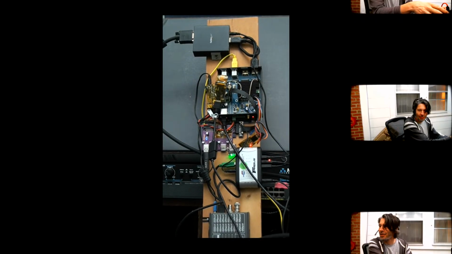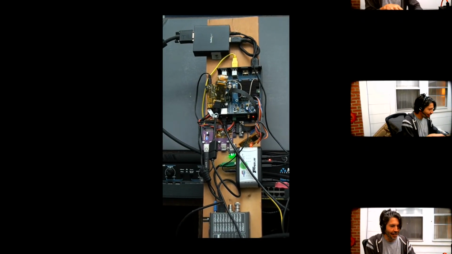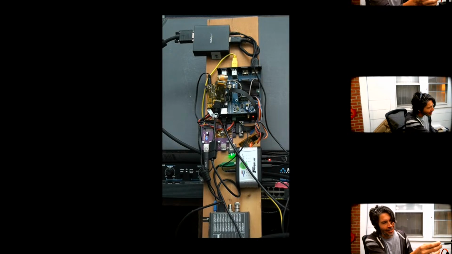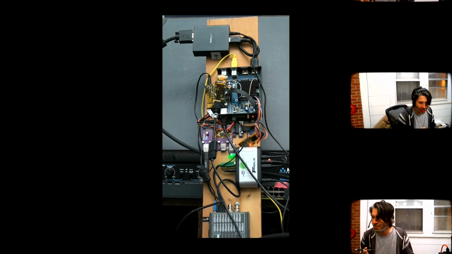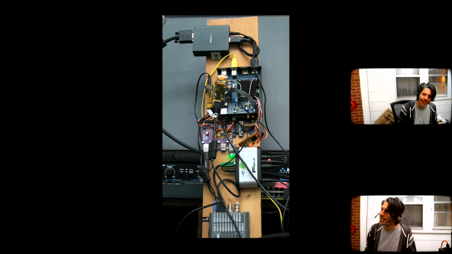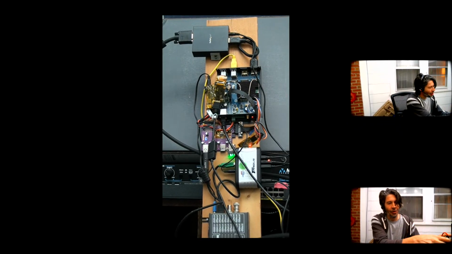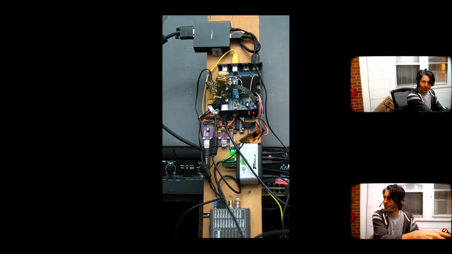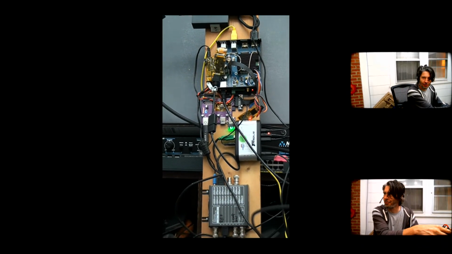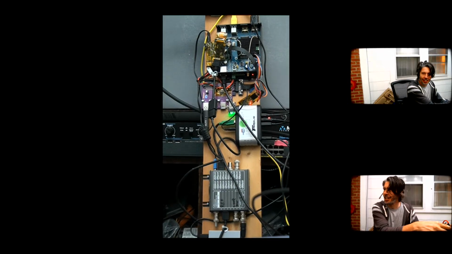So USB hub, at the top there we see a VGA converter. That's just the cheapest way to make what I have work. And then down at the bottom, a Blackmagic converter, which turns computer graphics into real video, sits there.